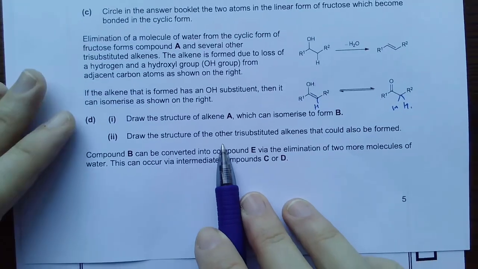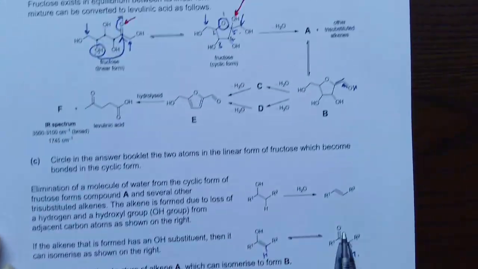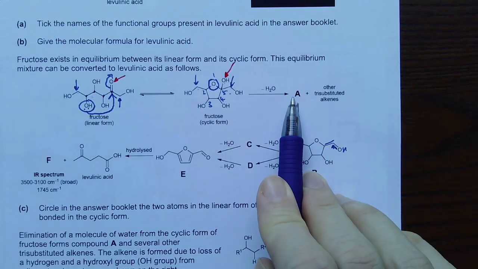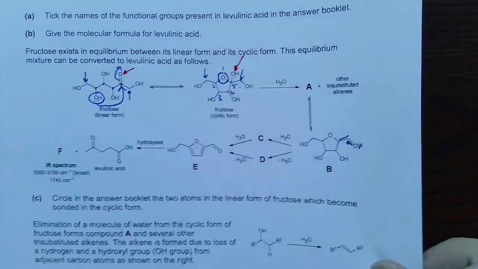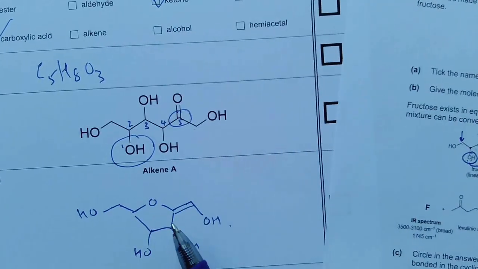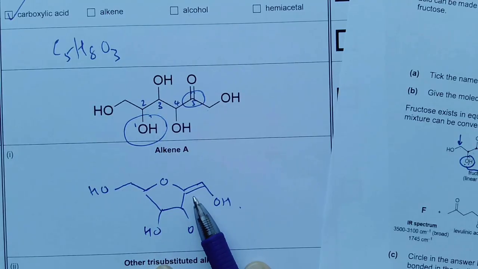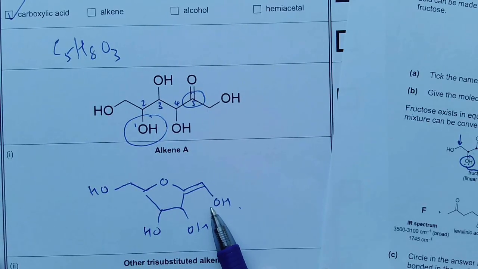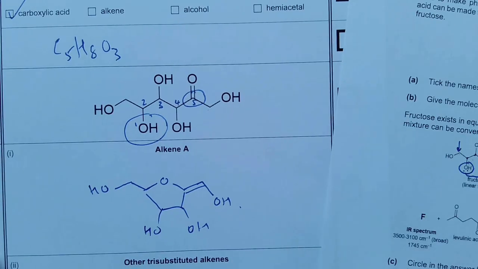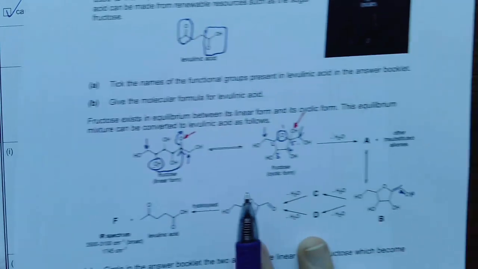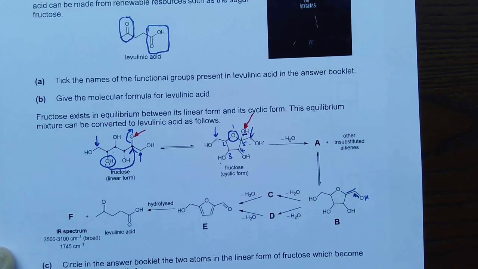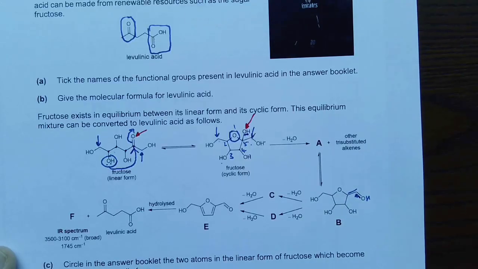Then it says draw the structure of the other tri-substituted alkenes that could also be formed. So up here we do the dehydration to form A. So we've gone from our cyclic form of fructose to this alkene, but it's saying there are other alkenes that could have been formed. Obviously, because what I've done is I've lost this alcohol group, but I've got 1, 2, 3, 4 other alcohol groups that I also could have lost.